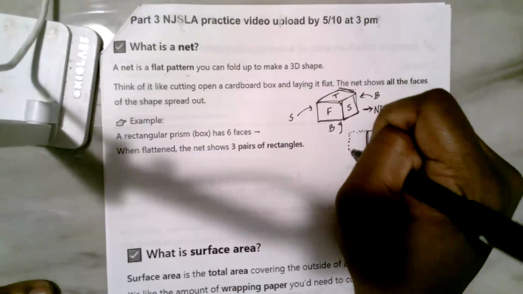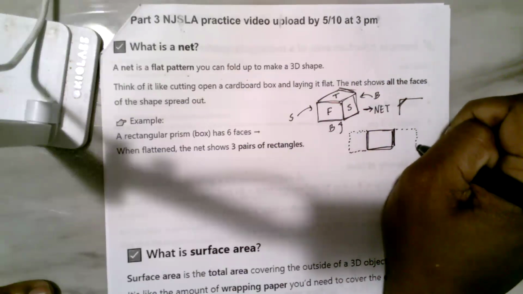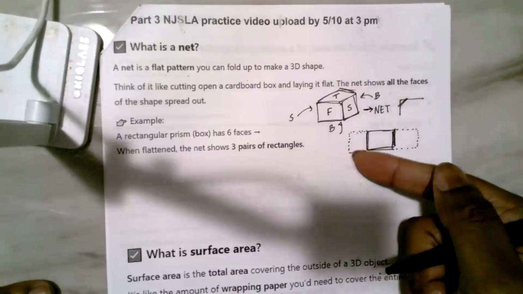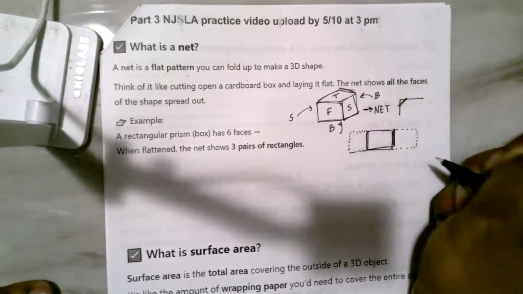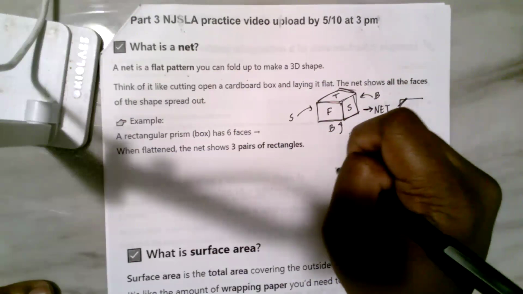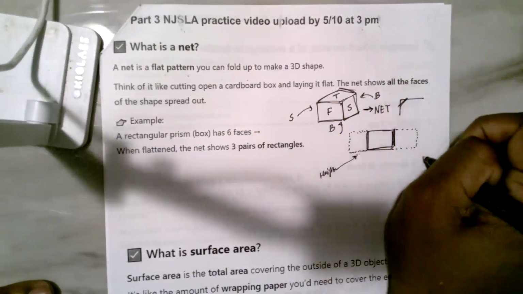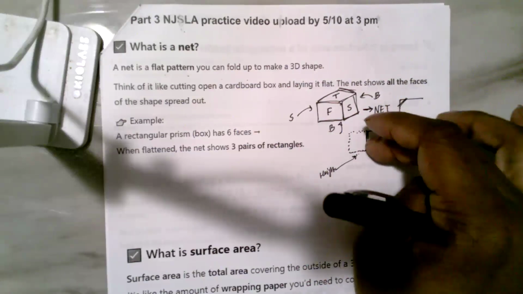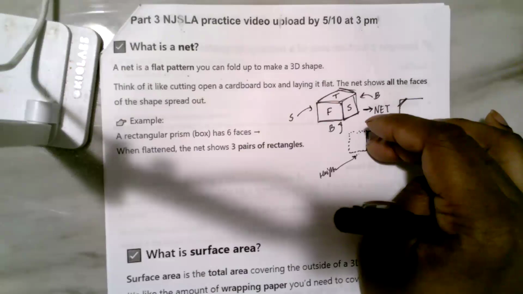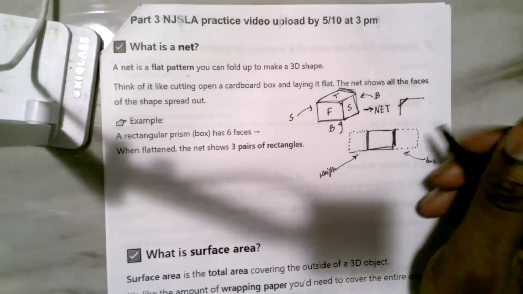You have your sides of a cardboard box. The good thing to know about the sides is they determine the height, right? Like this will be the height. That part, the area is the height. But this is like the length and the width of it. So I would say this is the bottom.